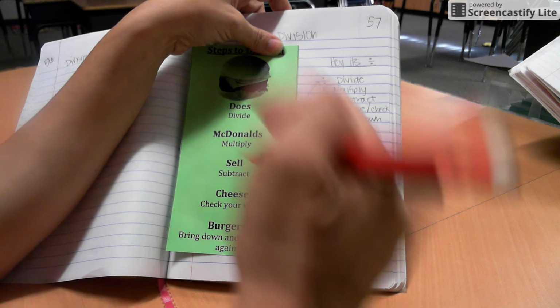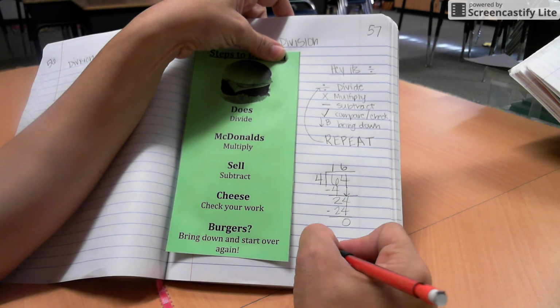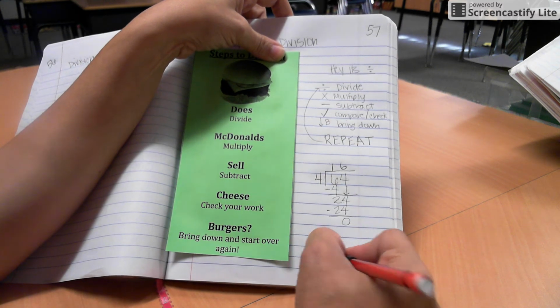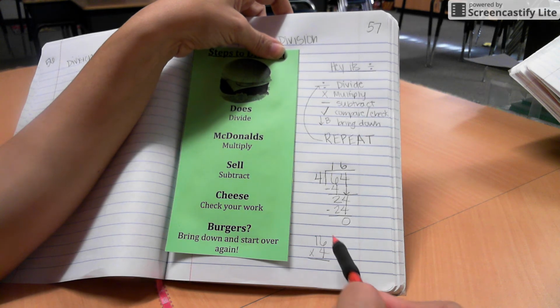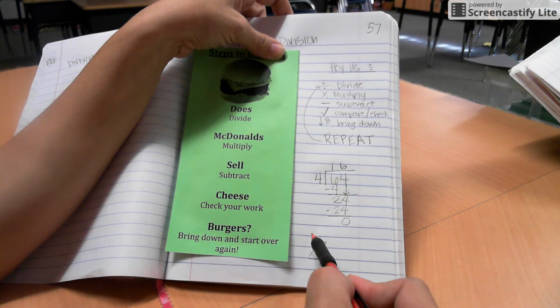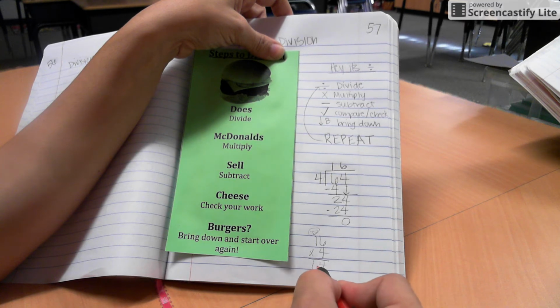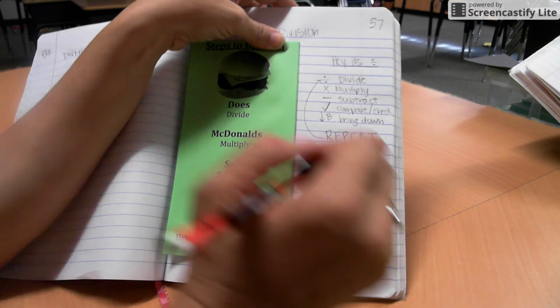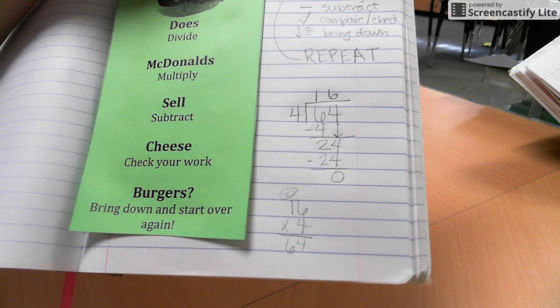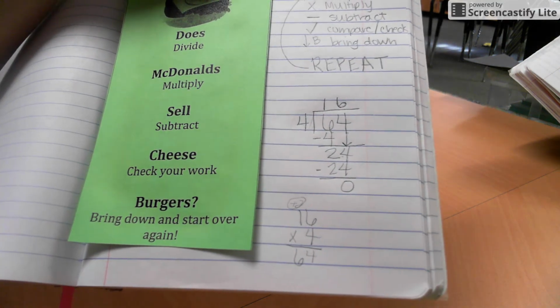Now, to check my work, I can come over here and I can do the opposite. 16 times 4, 4 times 6, 24. Regroup my 2. 4 times 1 is 4 plus 2, 64. So therefore, I can check with the opposite operation.